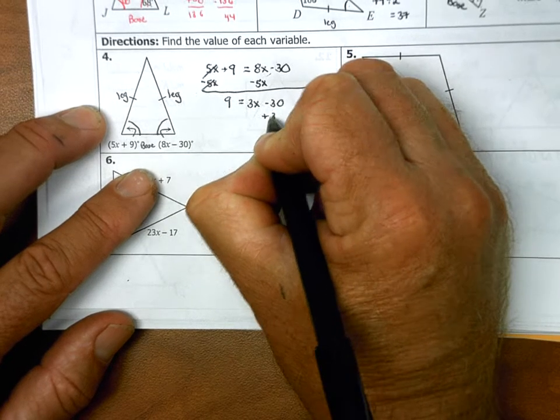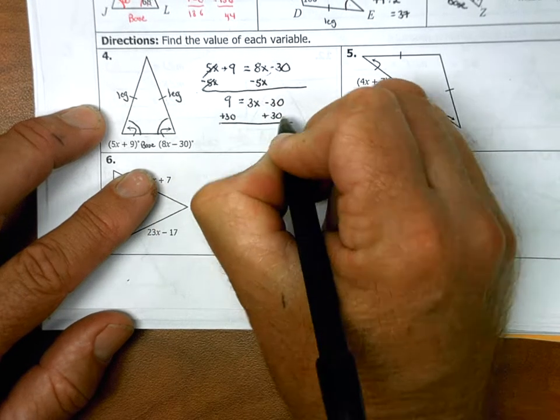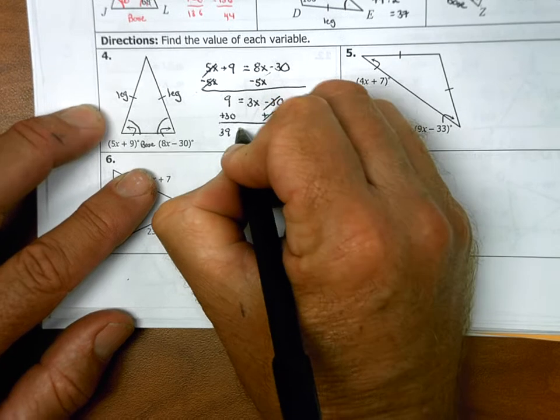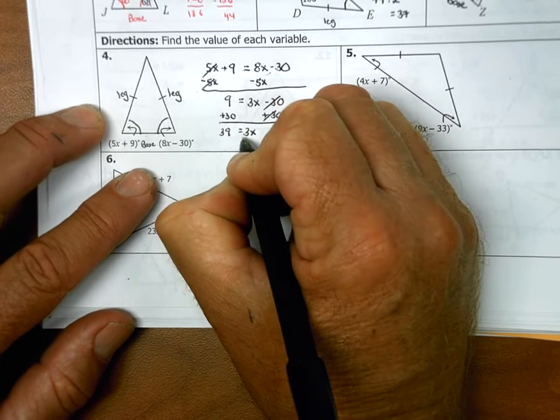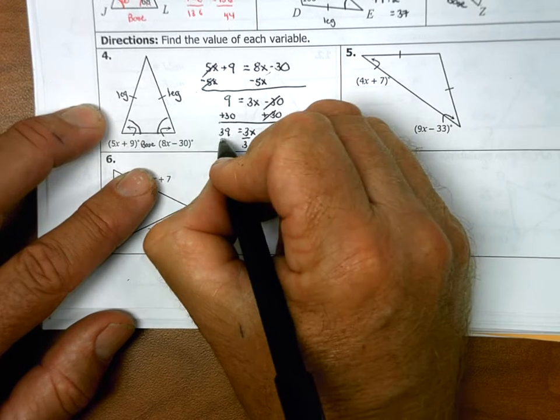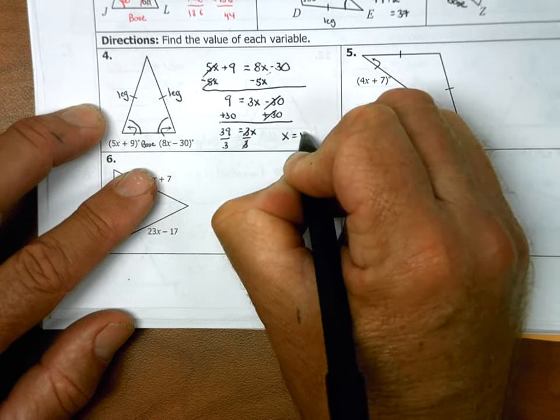Then you would want to add 30 to both sides of the equation next. It'd probably be the best thing to do. The 30s would cancel each other out. Your new equation would be 39 is equal to 3x, and then you would use the inverse operation of 3 times x, which is dividing by 3. The 3's would cancel out, and we get x is equal to 13.